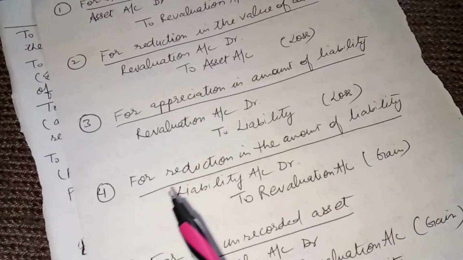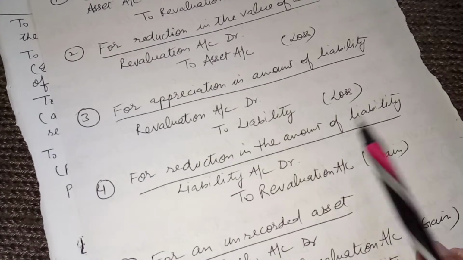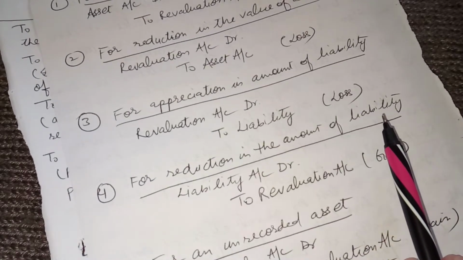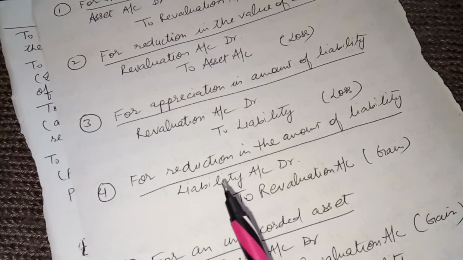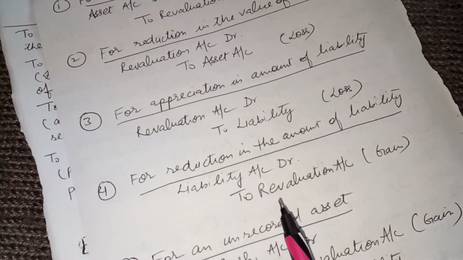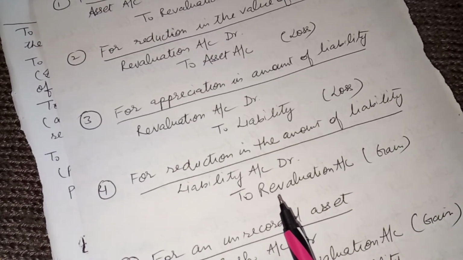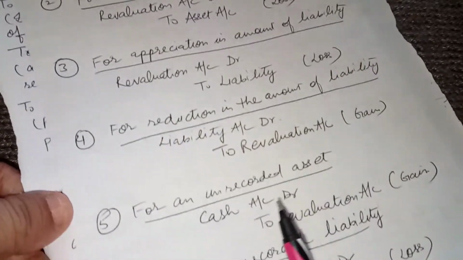For a reduction in the amount of liability, liabilities are always credit, so now liability account will be debited to revaluation account. Very easy, and it will be a gain for the company.